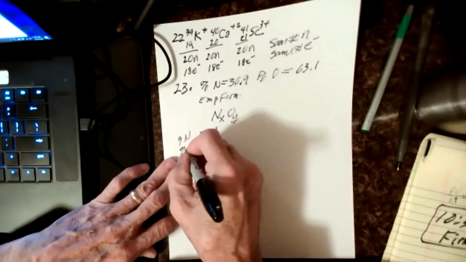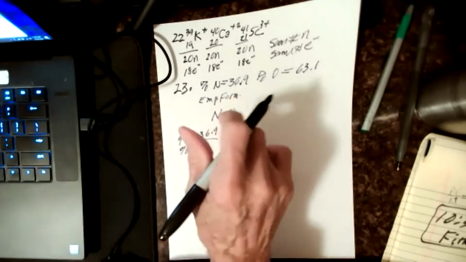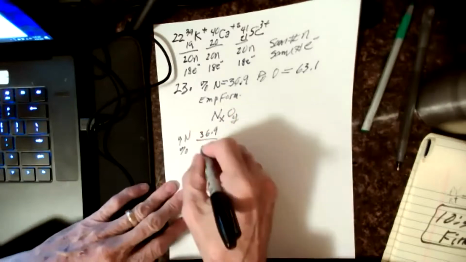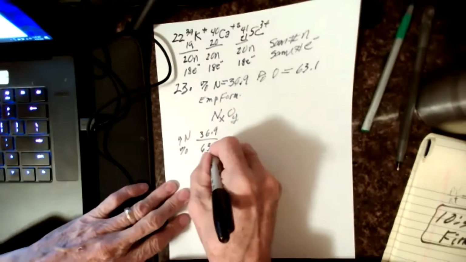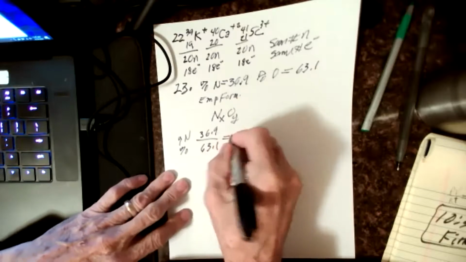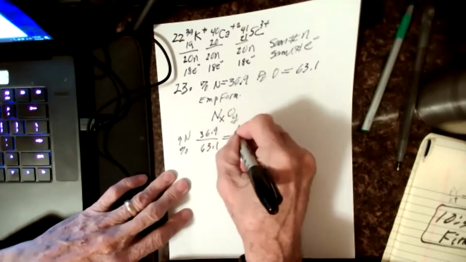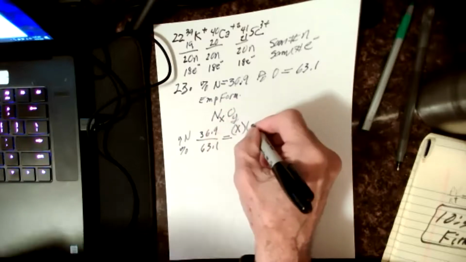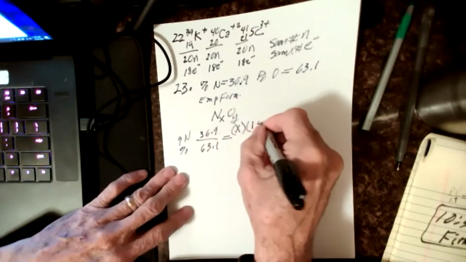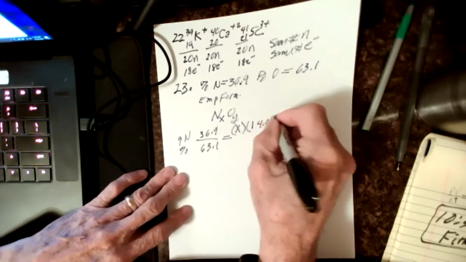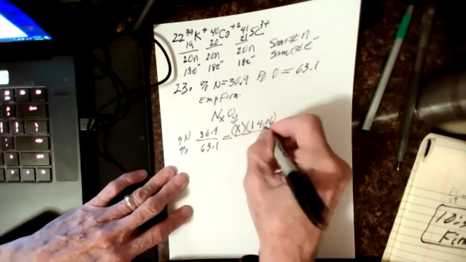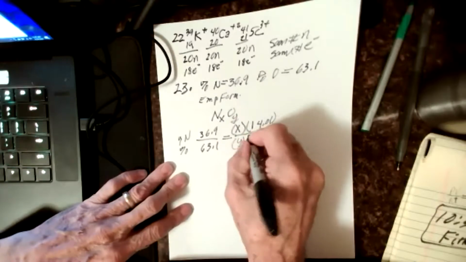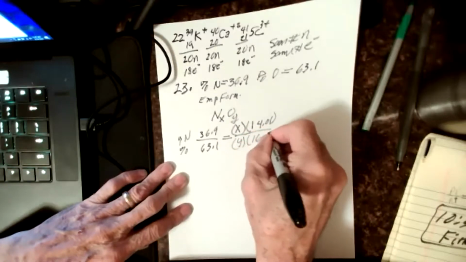The percent of oxygen is 63.1. That's going to be equal to the number of nitrogens, X, times the atomic weight of nitrogen, 14.01. The number of oxygens is Y, and the atomic weight is 16.00.